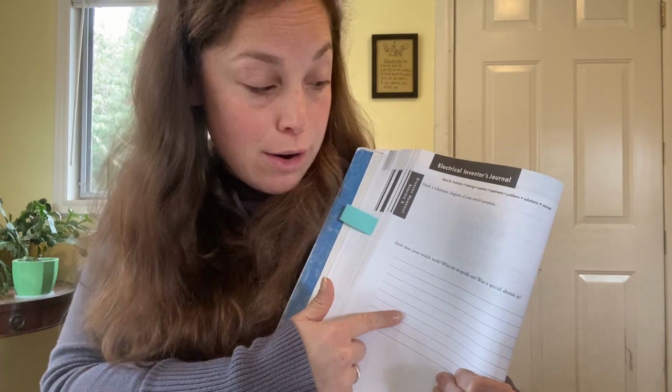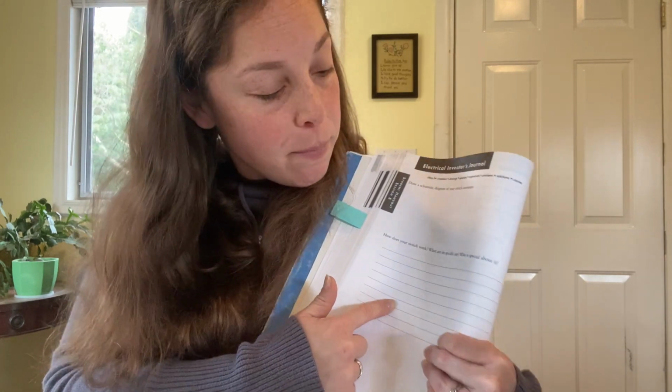So be creative and explain in this section after you've built it how it works, what you think it would be helpful for, like what kind of device or contraption, and then what's special about it. This is kind of your chance to also give a little advertisement, like why should people consider buying your switch for their device?